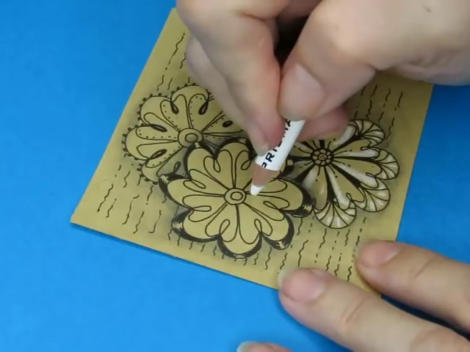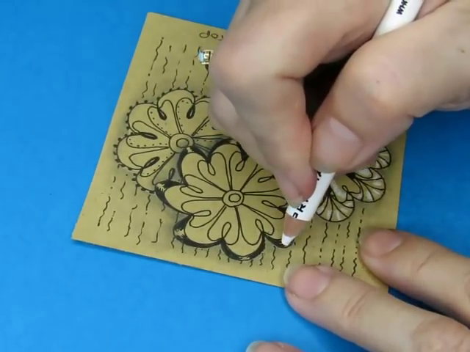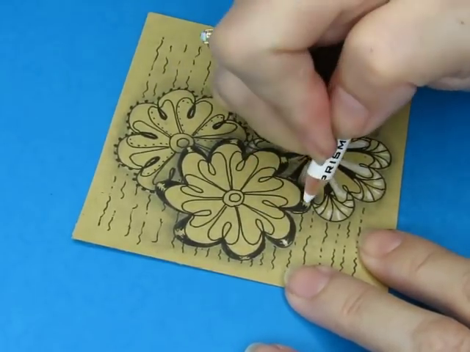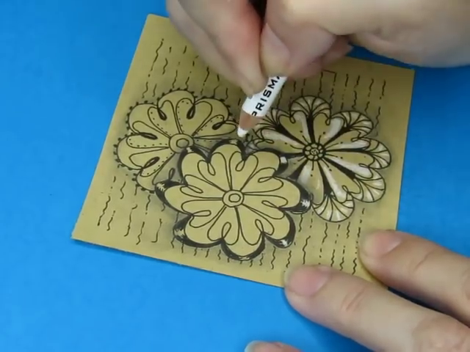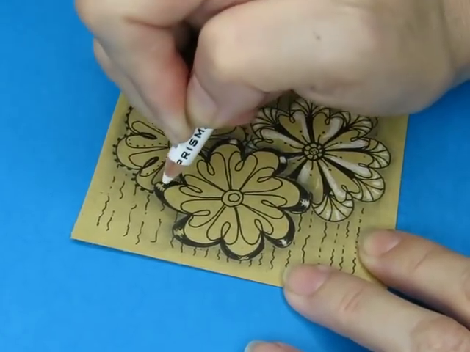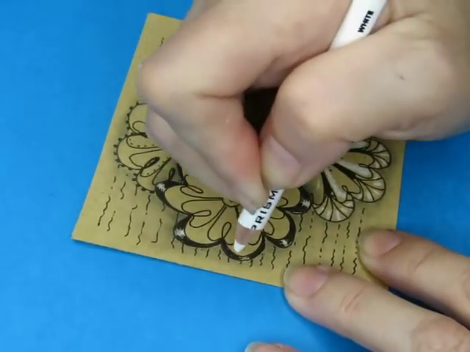Those highlights just, there's just something about those highlights. Just make me happy.